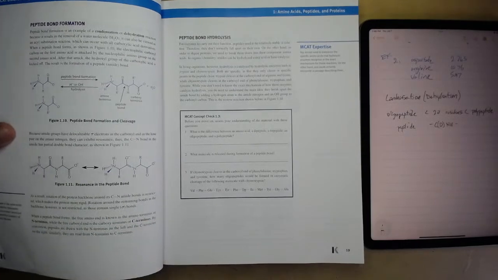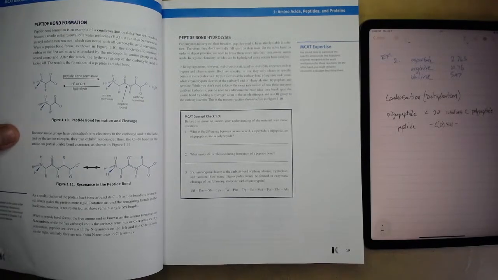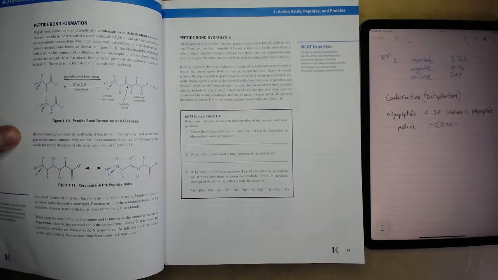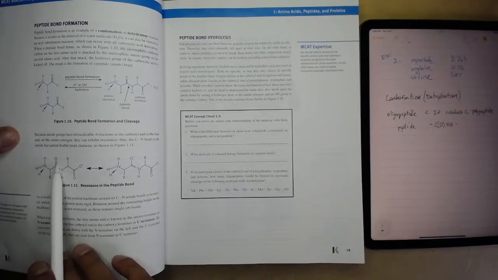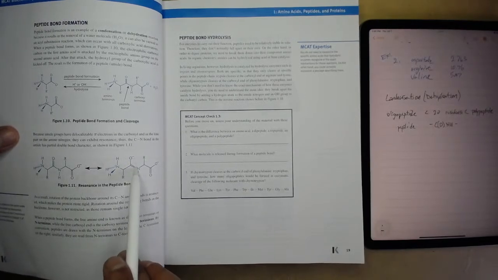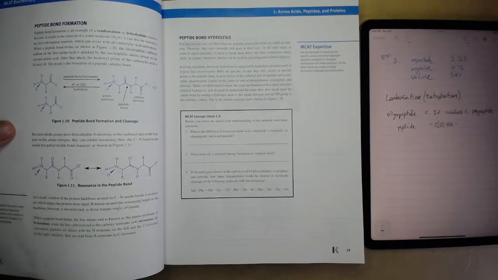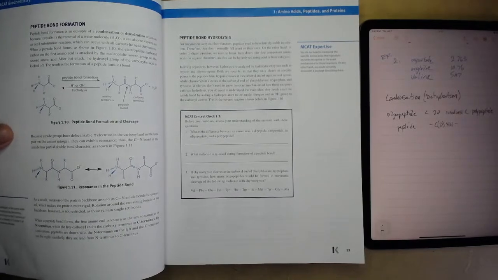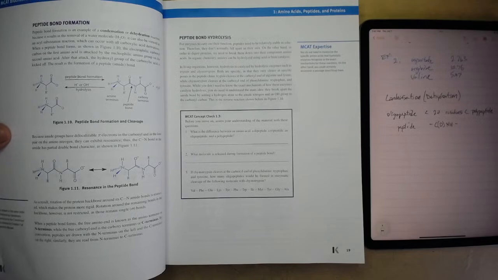Because amide groups have delocalizable pi electrons in the carbonyl and in the lone pair on the amino nitrogen, they can exhibit resonance. Thus, the carbon-nitrogen bond in the amide has partial double bond character as shown in figure 1.11. We have this double bond on the oxygen in resonance with a double bond on the nitrogen. As a result, rotation of the protein backbone around the carbon-nitrogen amide bond is restricted, which makes the protein more rigid. Rotation around the remaining bonds in the backbone, however, is not restricted, as those remain single sigma bonds.